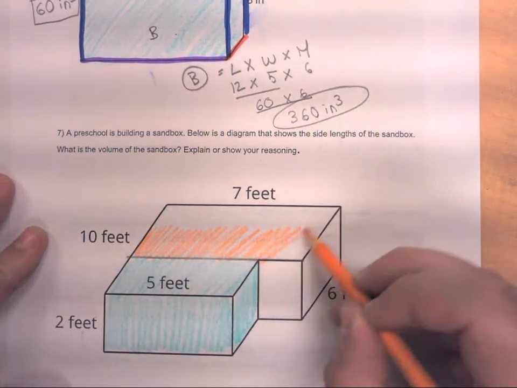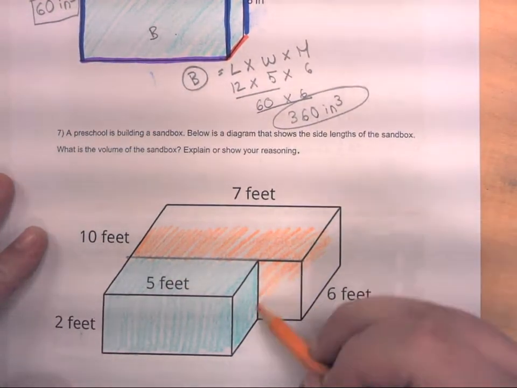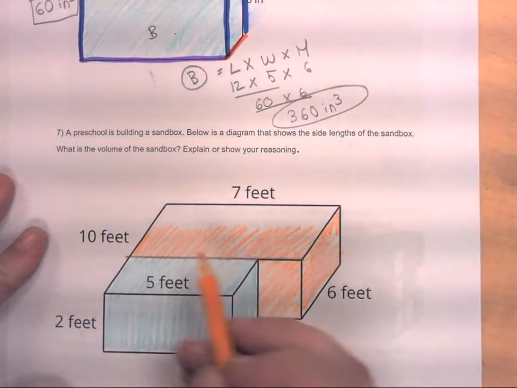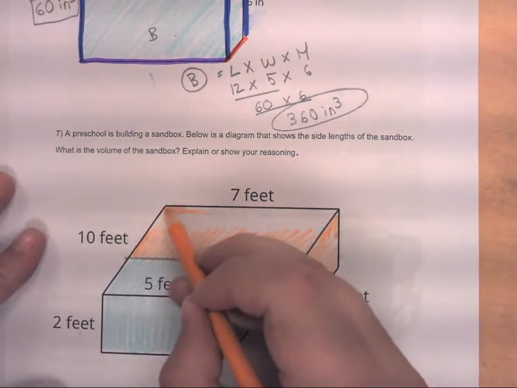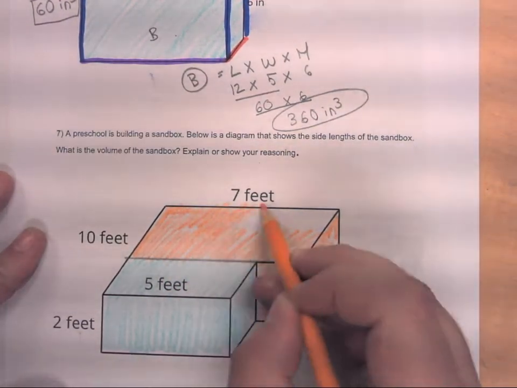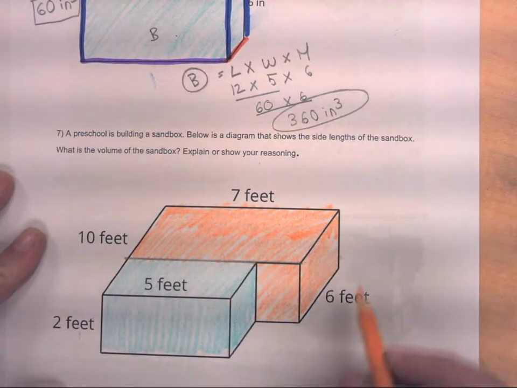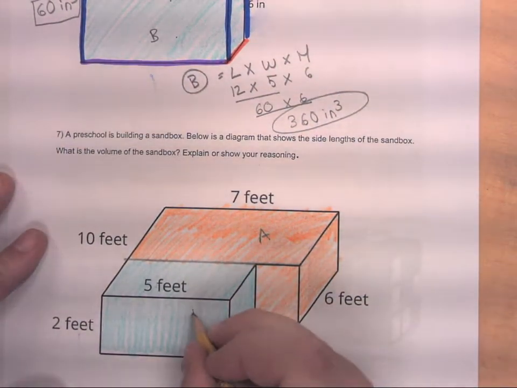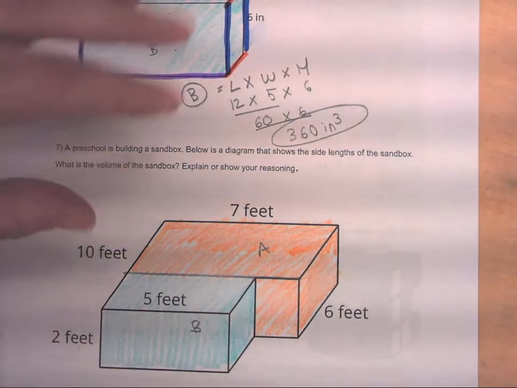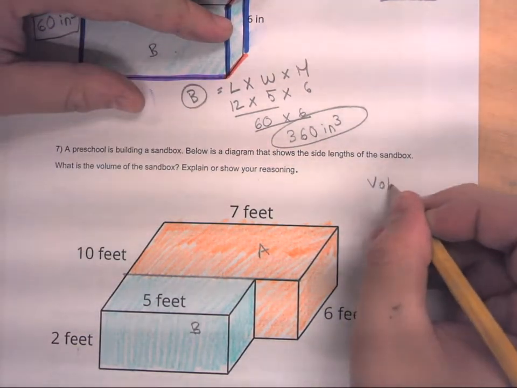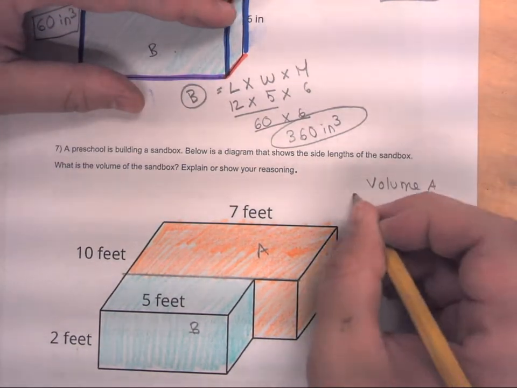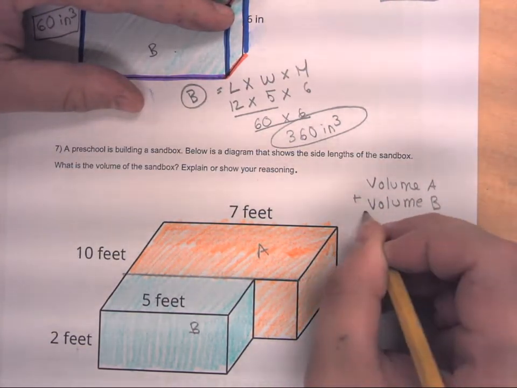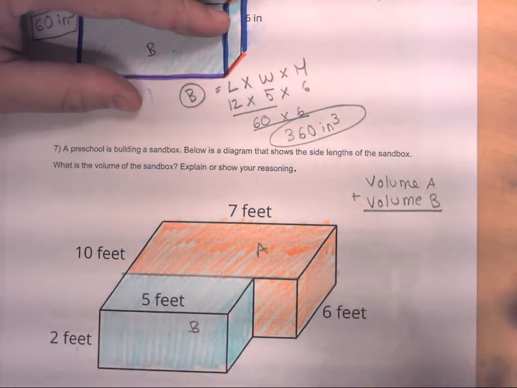I will determine the volume for each prism and then add the two separate volumes in order to determine the total volume of this figure. Again, I'm going to label each prism, and in the end, once we've determined the volume for each prism, we'll add them together to find the total volume.